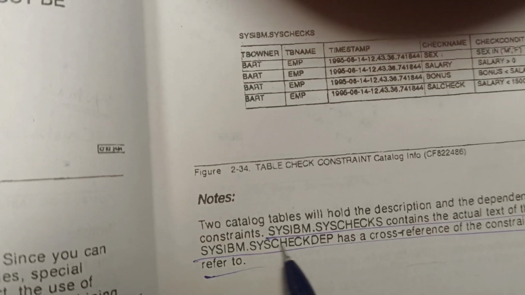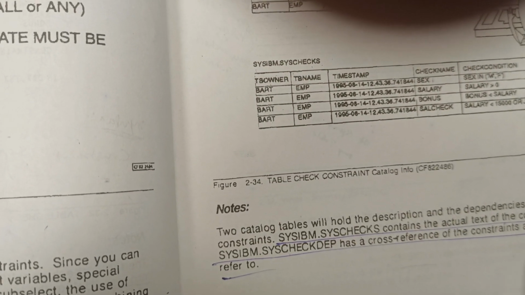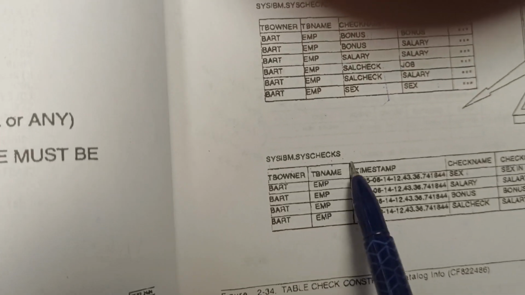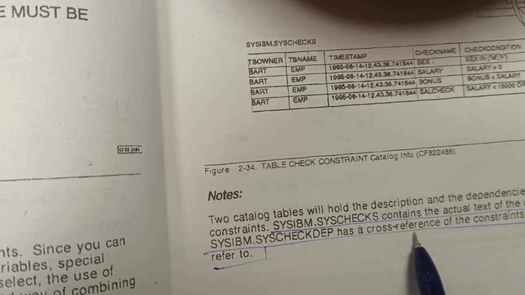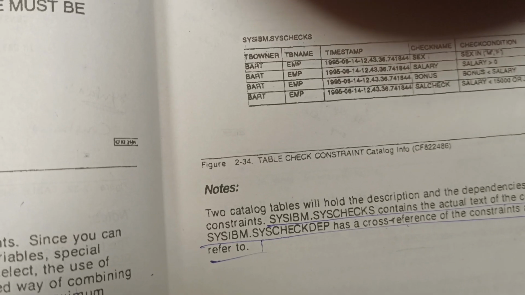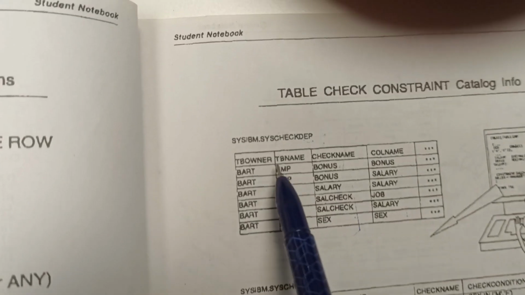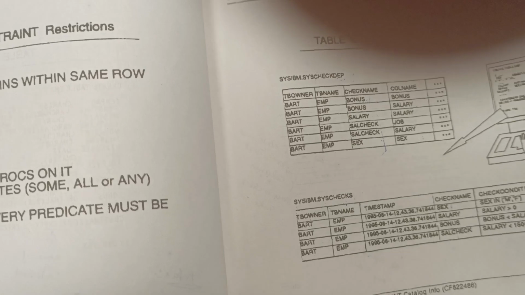You can see that SYSIBM.SYSCHECKS contains the actual text of the constraint, and SYSCHECKDEP contains the cross reference of the constraint and the columns they refer to. This is the corresponding column names.